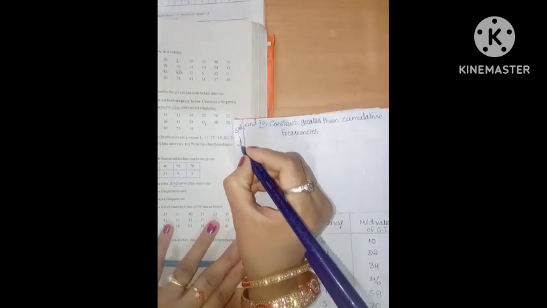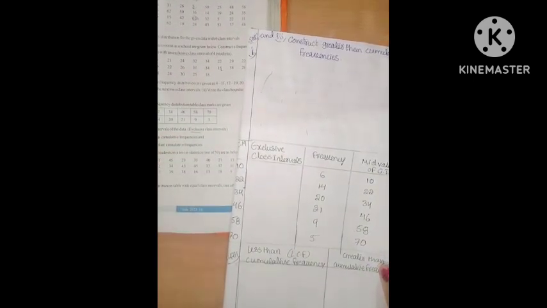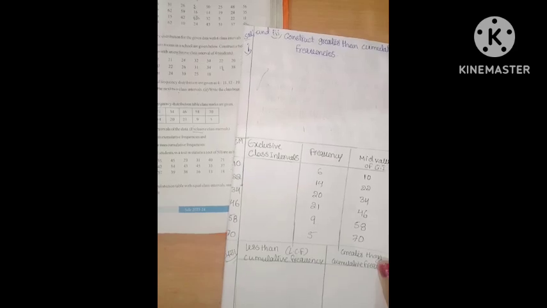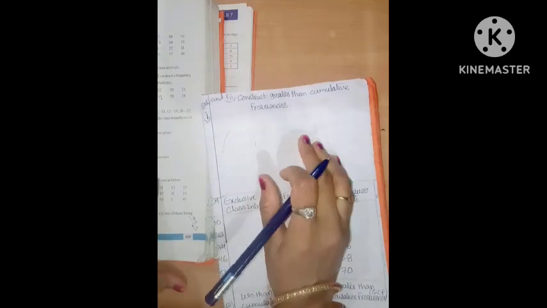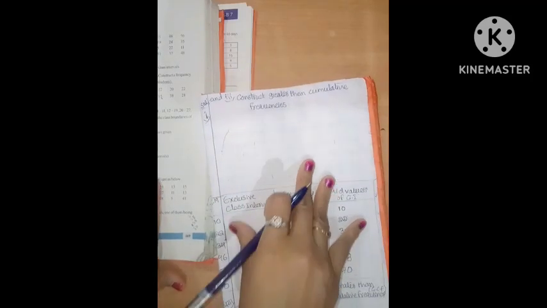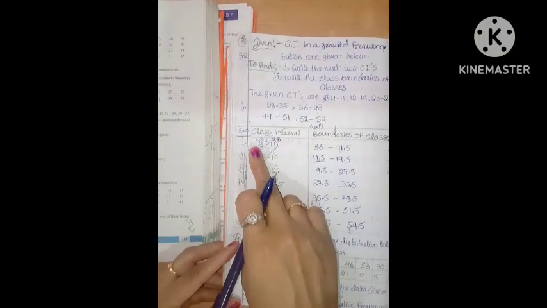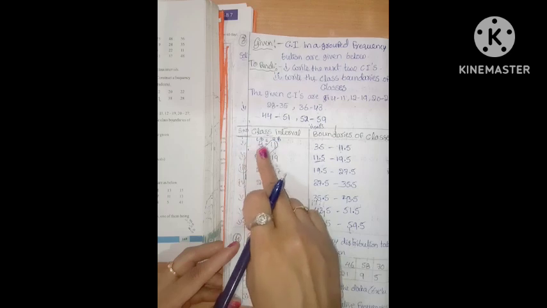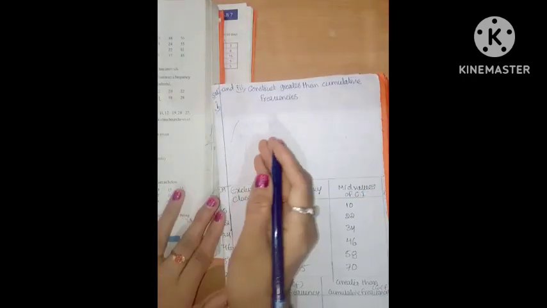The first one is to construct the class intervals of the data. How to construct the class intervals? The class intervals are not given, only class marks are given. What do we need to construct the class intervals? We need the lower boundary and upper boundary. First we have to calculate the lower boundary and upper boundary of each class interval, one by one. Step by step, today we will learn it.